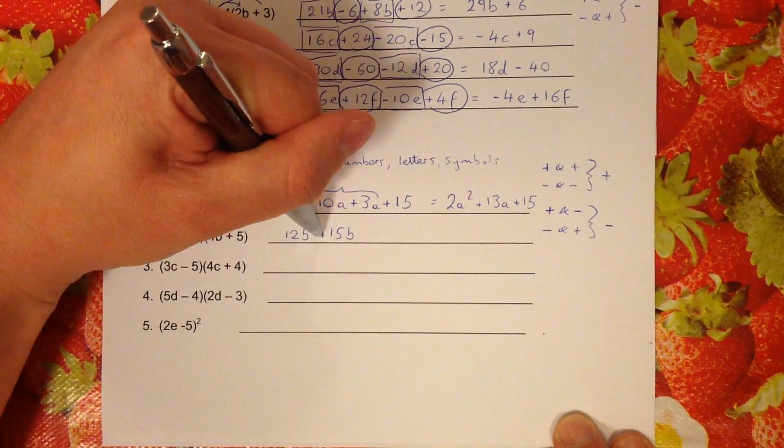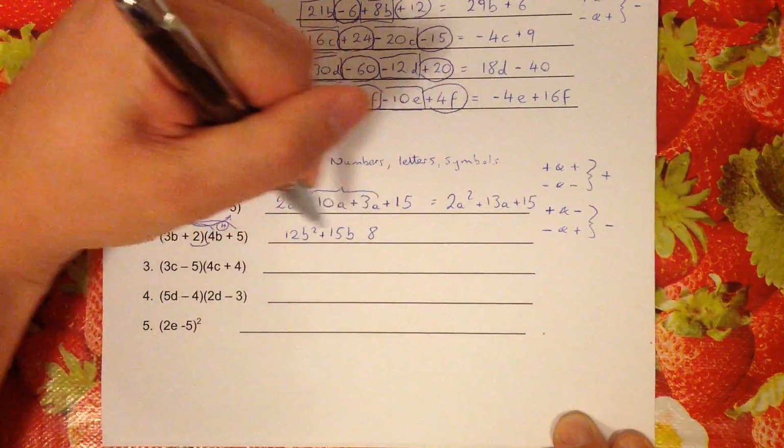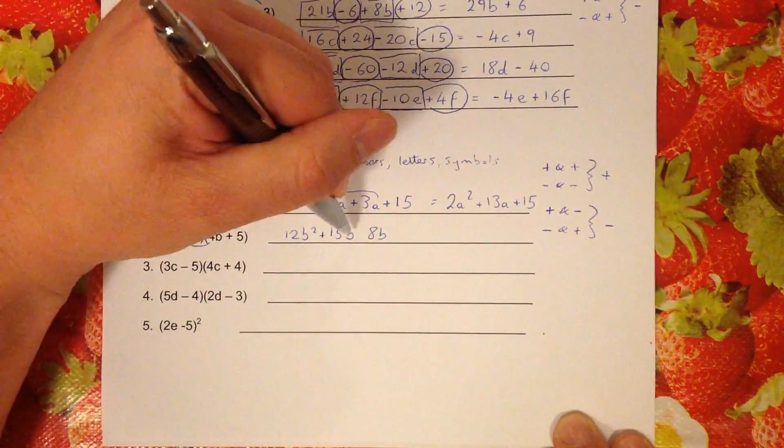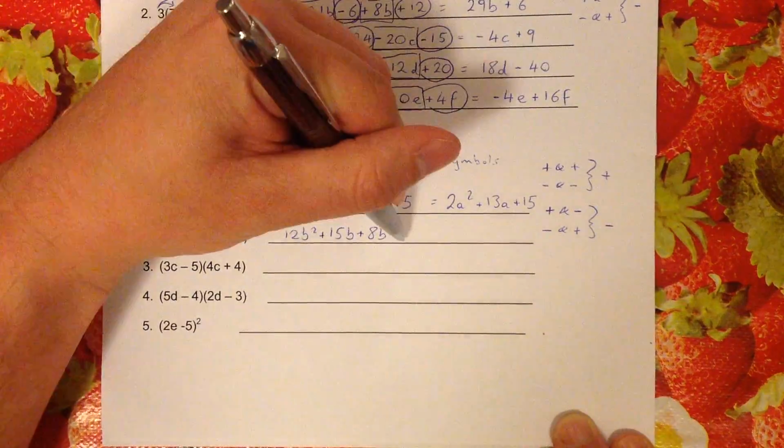Positive makes positive. Then I'm going to do the 2 times 4b. So 2 times 4 is 8. B times by no others is b. Positive is positive. And then I'm going to do the 2 times the 5. So 2 times 5 is 10.